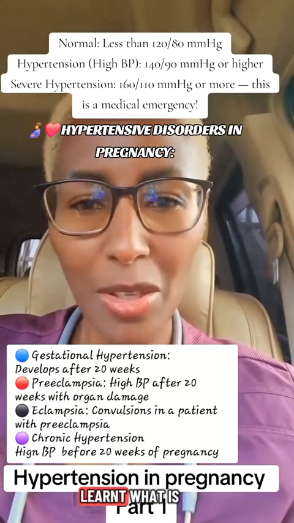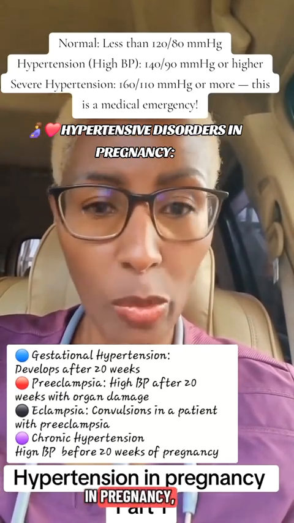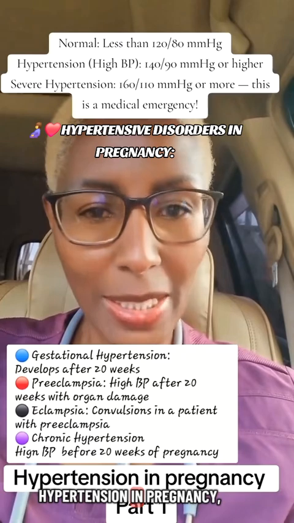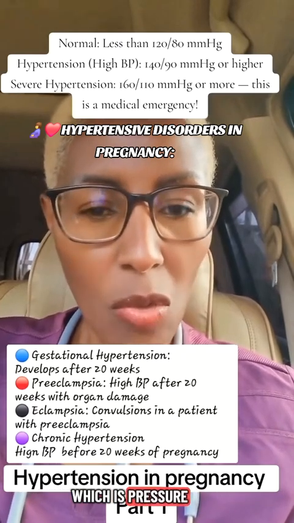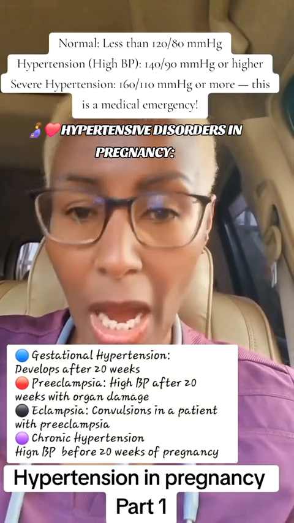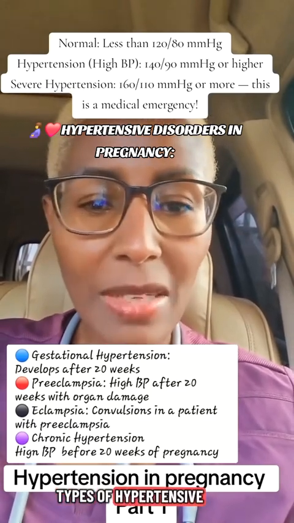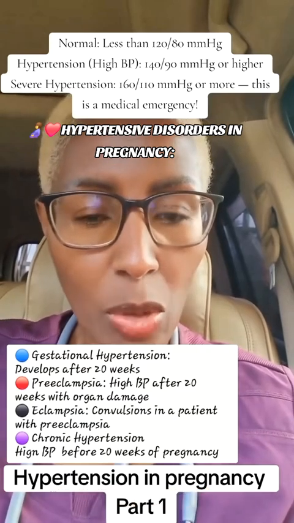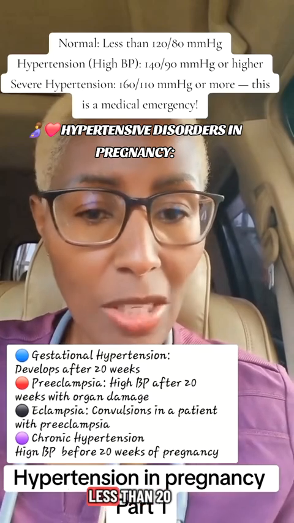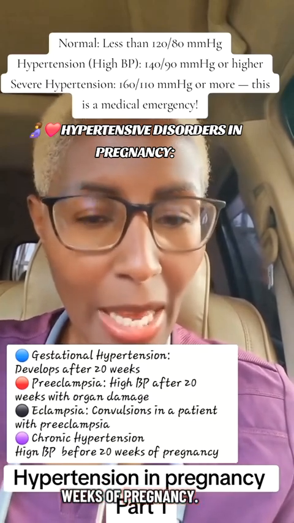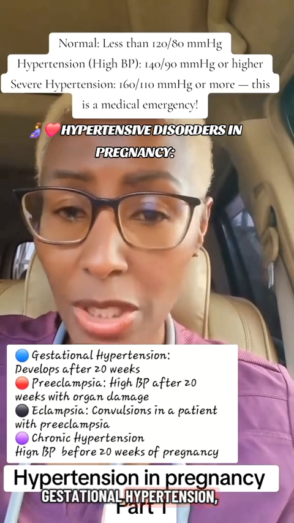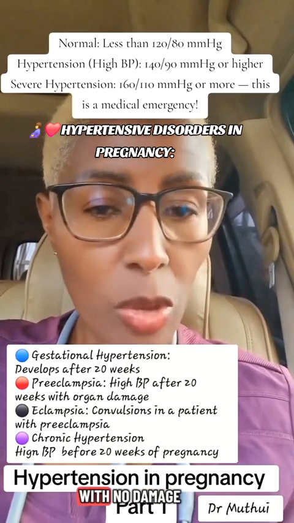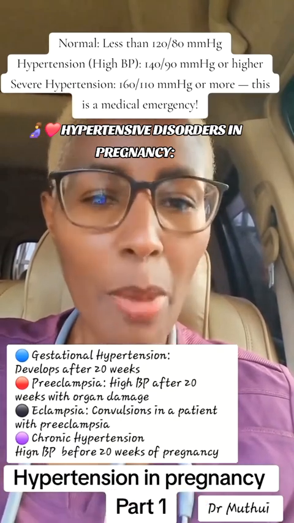Today we have learned what is the normal pressure in pregnancy, which is less than 120/80. Hypertension in pregnancy, which is pressure over 140/90. And the 4 types of hypertensive disorders in pregnancy. Chronic hypertension, you are diagnosed with high pressure less than 20 weeks of pregnancy. Gestational hypertension, which is hypertension that occurs after 20 weeks of pregnancy with no damage to the organs.